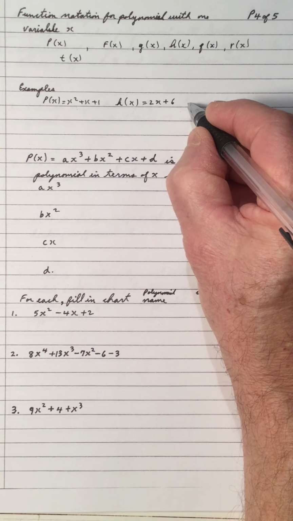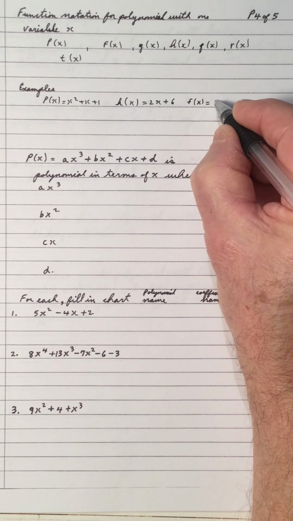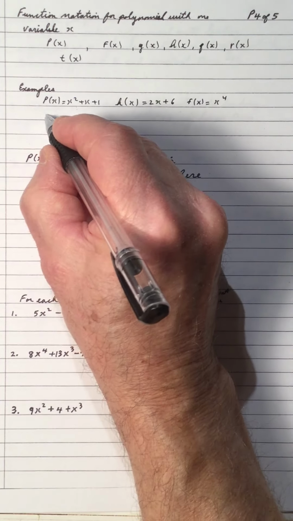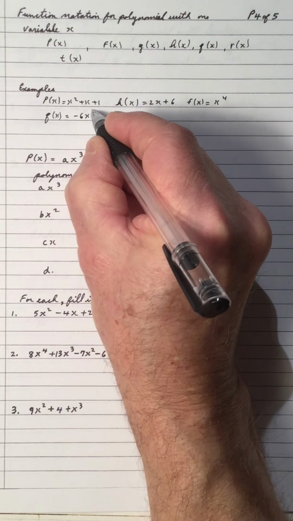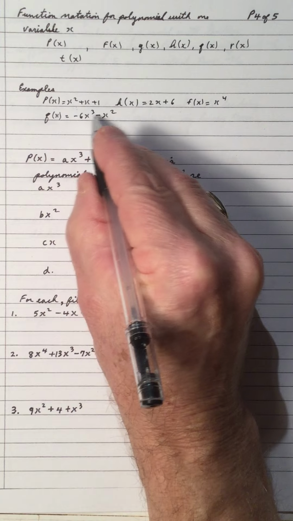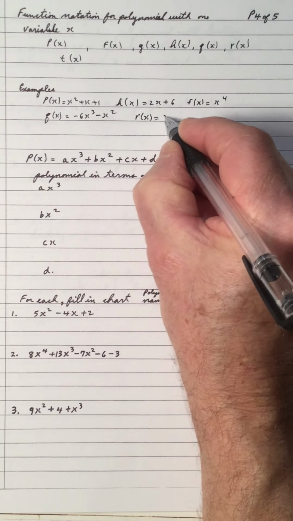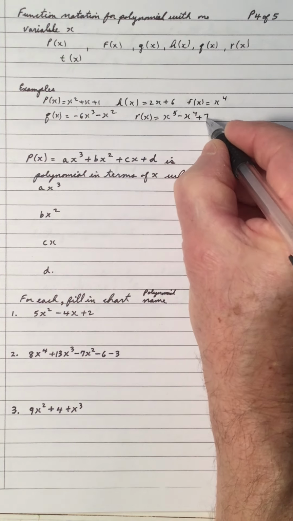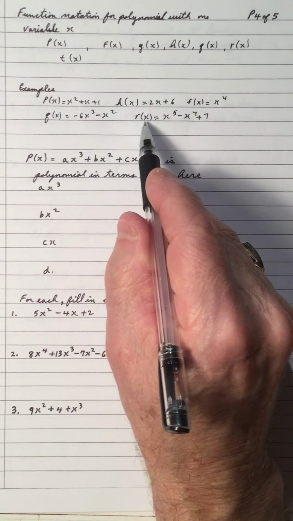We could also have f of x is equal to x to the fourth, which is a quartic. Or we could have q of x is equal to 6x cubed minus x squared. It's a cubic leading term. Or we could have r of x. There are many. I could keep writing them all day. And so notice p of x, h of x, f of x, q of x, r of x.